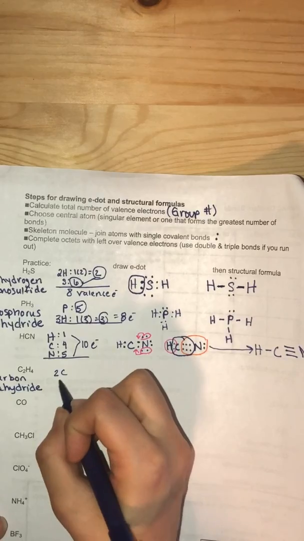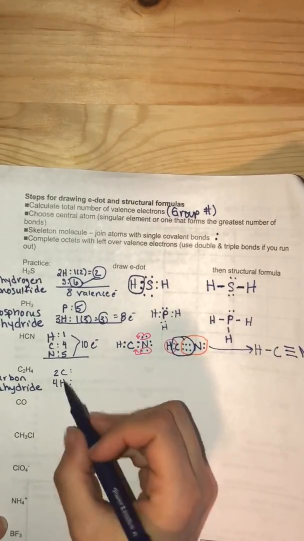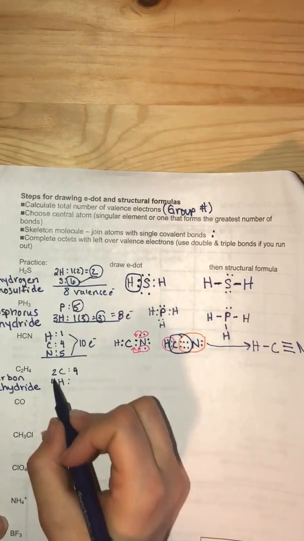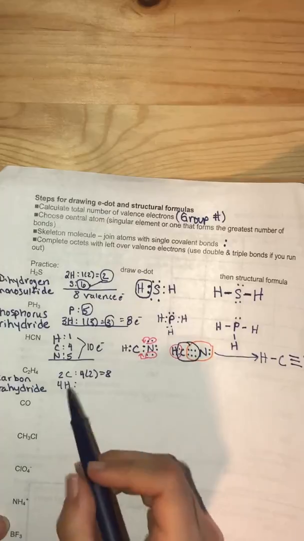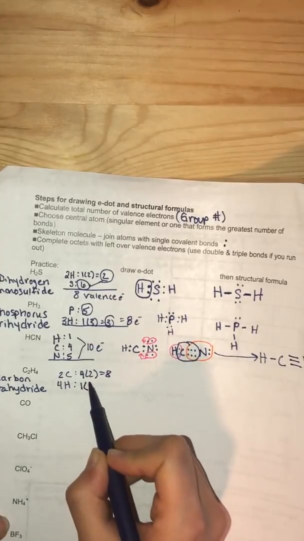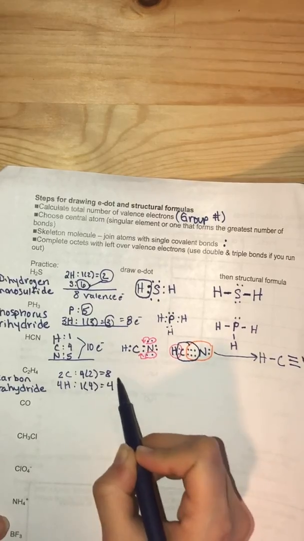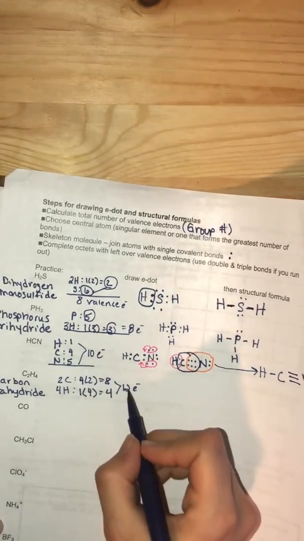We have 2 carbons and 4 hydrogens. Each carbon has 4 valence electrons, and there's 2 of them, so 4 times 2 equals 8. Each hydrogen has 1 valence electron, and we have 4 hydrogens, so 1 times 4 equals 4, and that gives us 12 valence electrons.